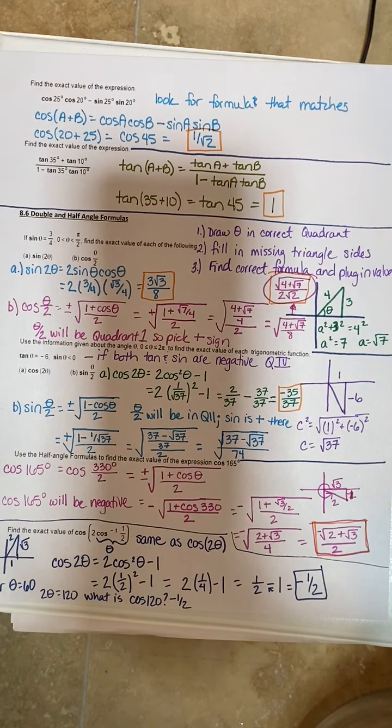Okay, that's it for sum and difference. Our last section is going to be on double and half angle formulas. Again, still keep that formula sheet, but those I tend to think are a little more challenging.